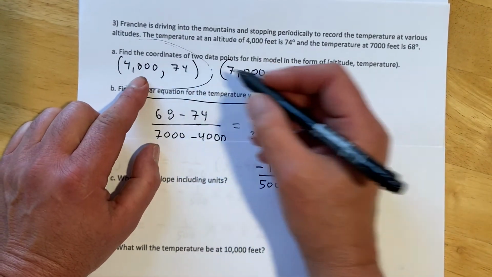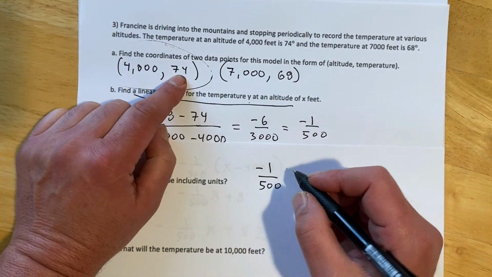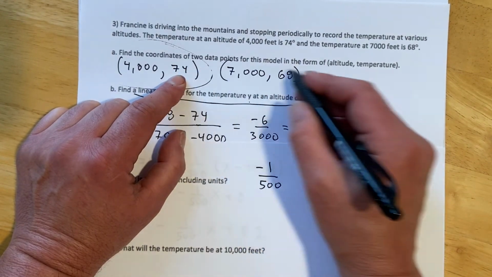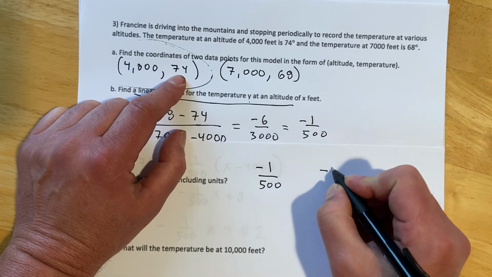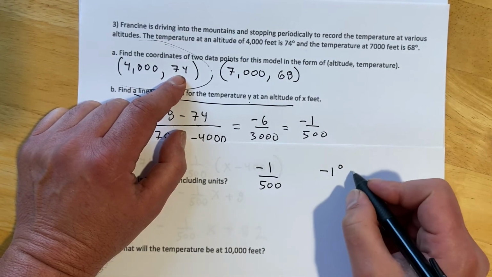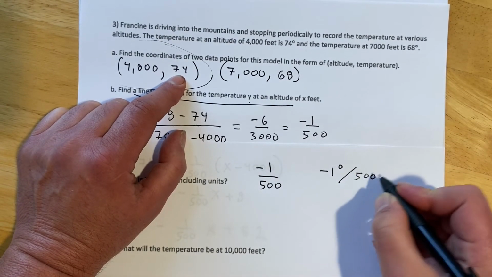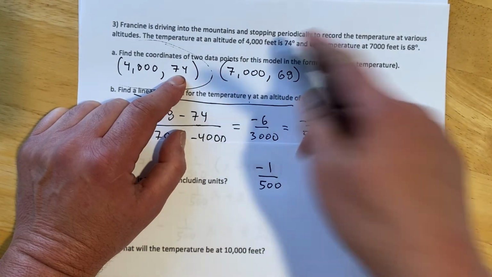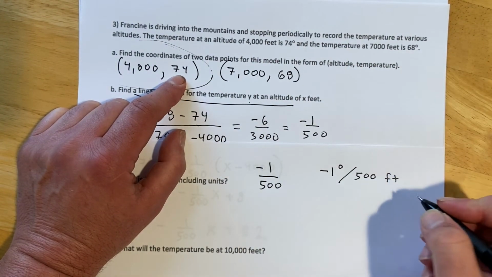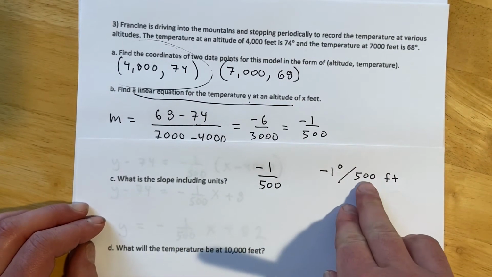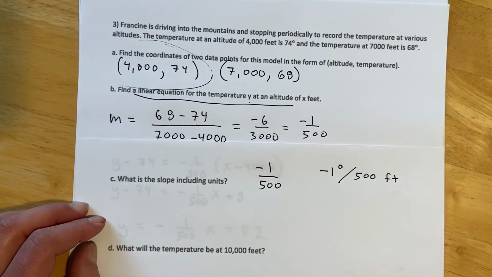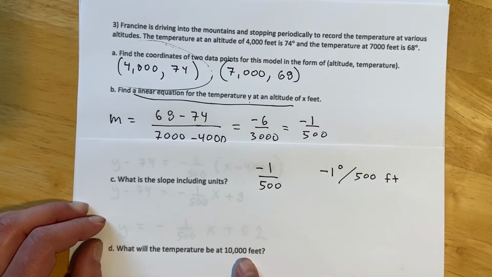We were finding our x, so change in y, actually, let me start there, is in degrees. So that would be -1 degree per 500 feet of altitude gain. So basically, our temperature is dropping 1 degree for every 500 feet we go up. What will the temperature be at 10,000 feet?